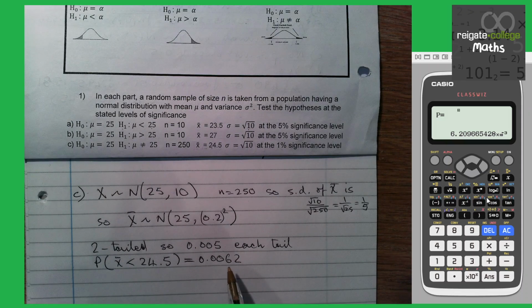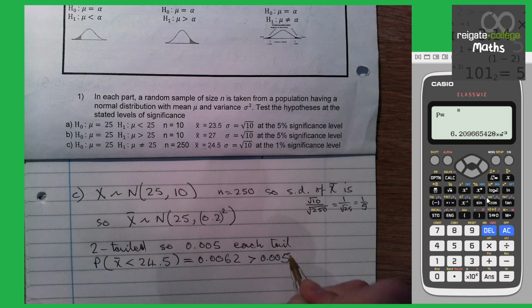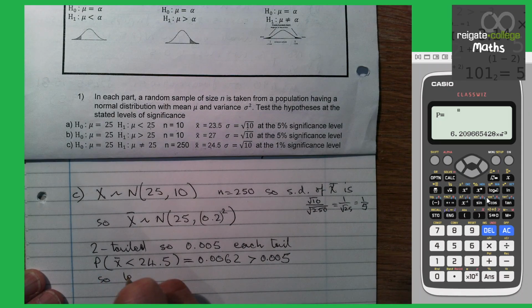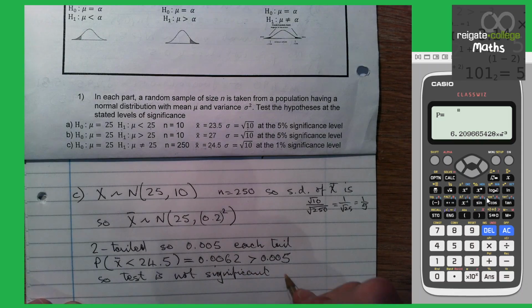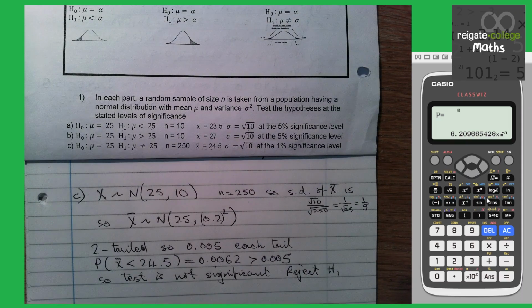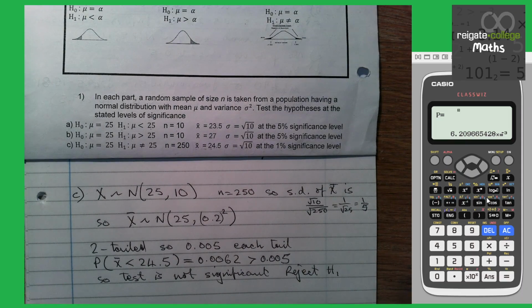Now we're going to compare that to our significance level. Well, it's bigger than our significance level, and we need it to be smaller. So the test is not significant. Reject H1, and we stick with our null hypothesis. So there is insufficient evidence that the population mean is different from 25.